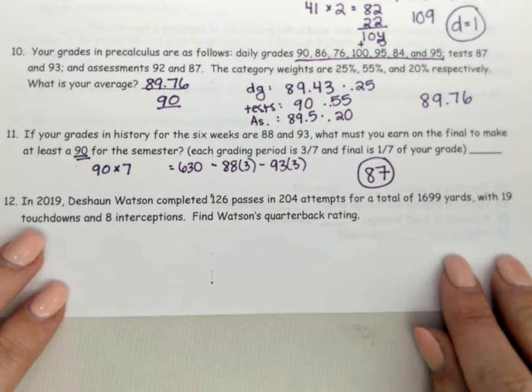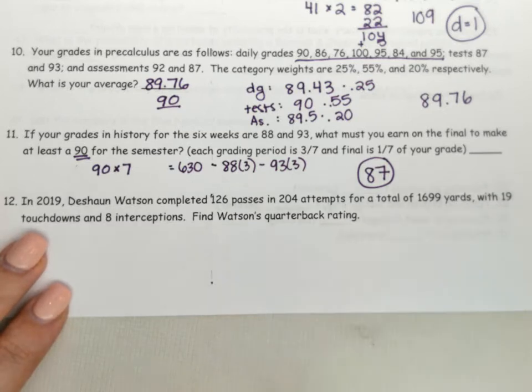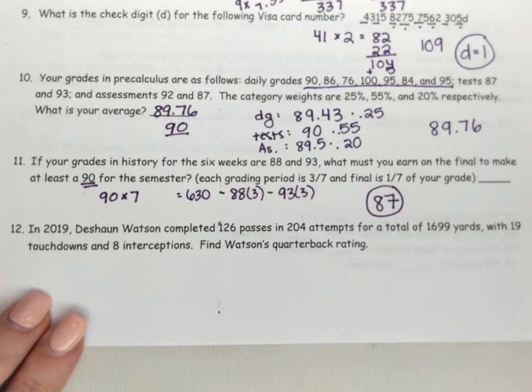In 2019, Deshaun Watson completed 126 passes in 204 attempts for a total of 1,699 yards with 19 touchdowns and 8 interceptions. Find Watson's quarterback rating. So to be able to answer this question, we first have to know what formula we're going to be using for our quarterback rating.